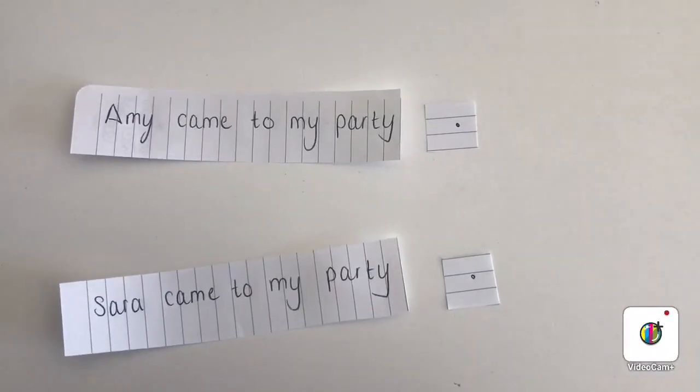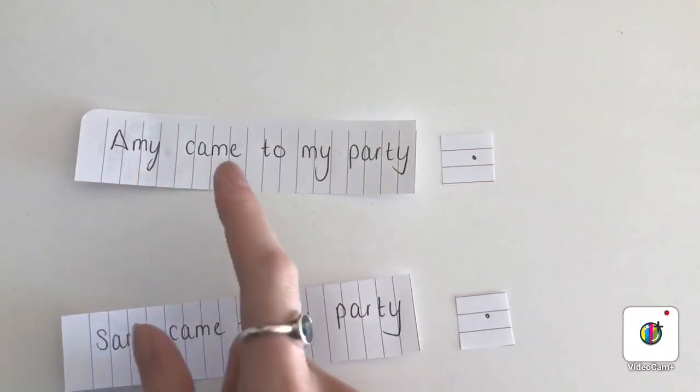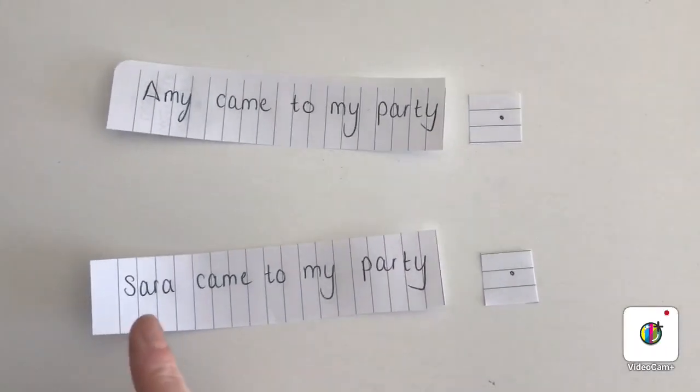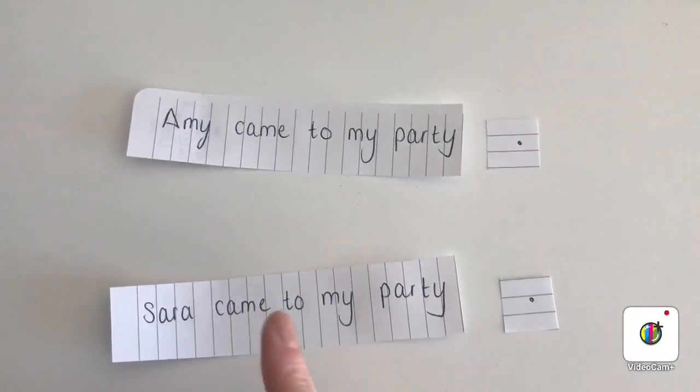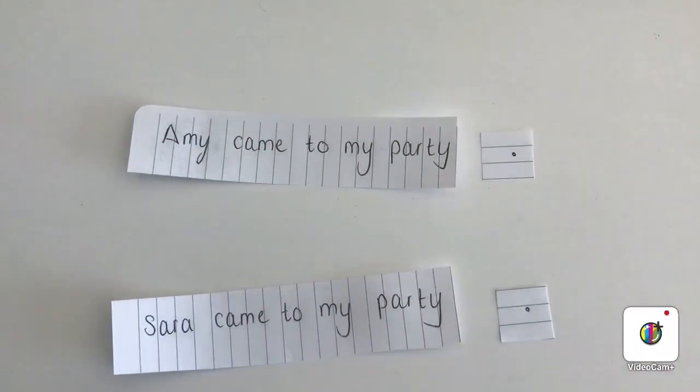First, let's have a look at the conjunction and. My first sentence is, Amy came to my party. Ends in a full stop. My second sentence, Zara came to my party. Again, ends in a full stop. These are two different sentences.